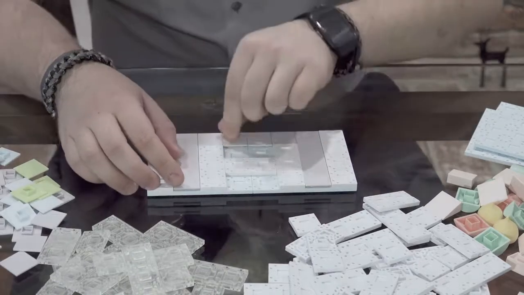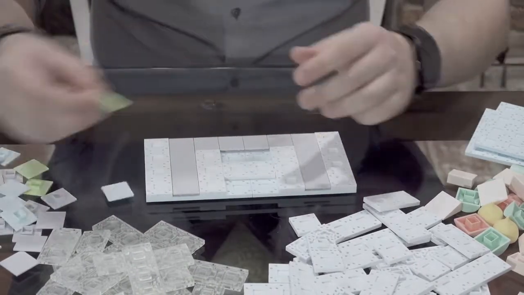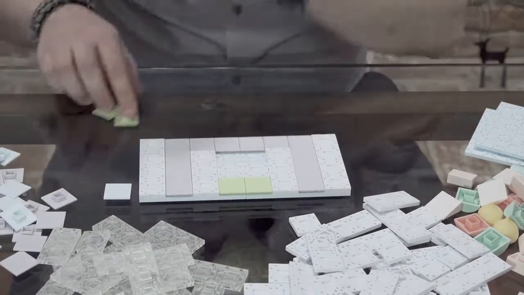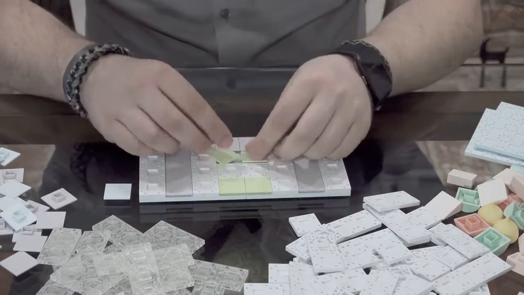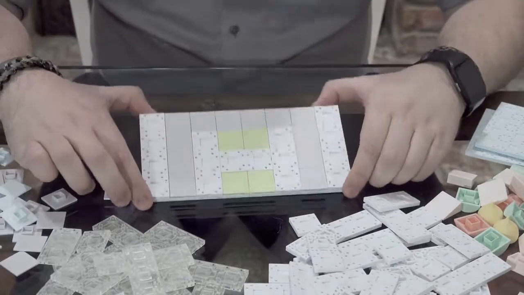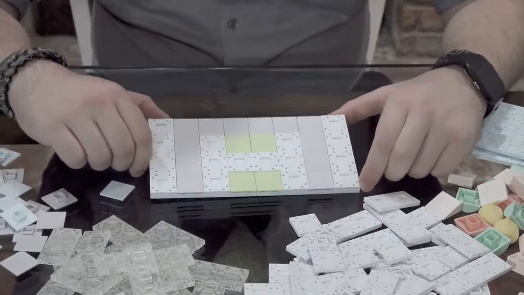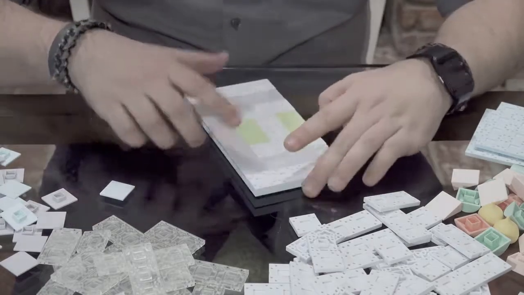Alright, cool. Let's get some landscaping going on. Maybe outside there are 2 courtyards to this building, so we'll place 2 patches of green right here. It looks pretty nice so far.